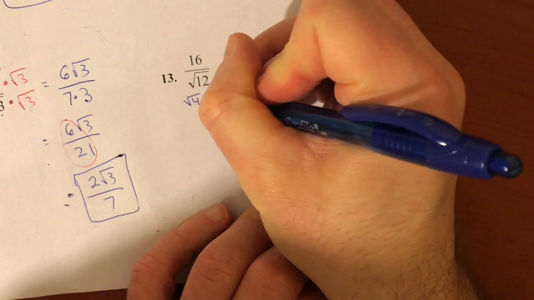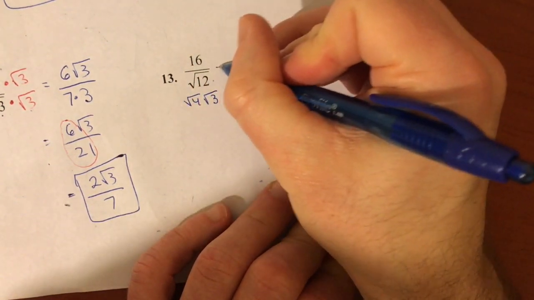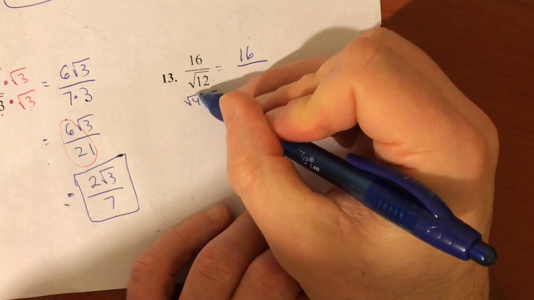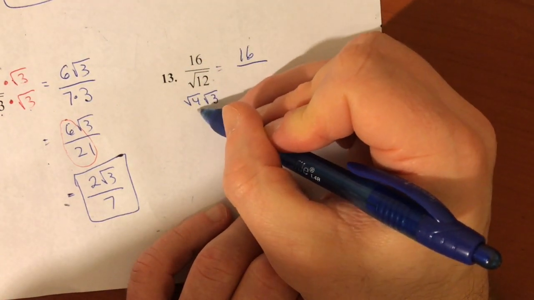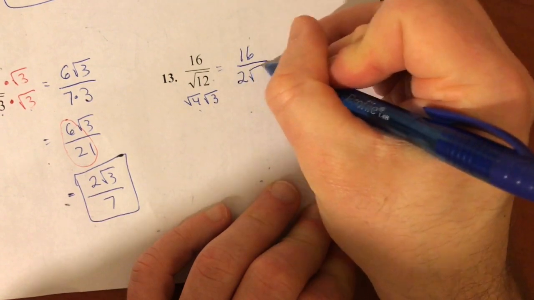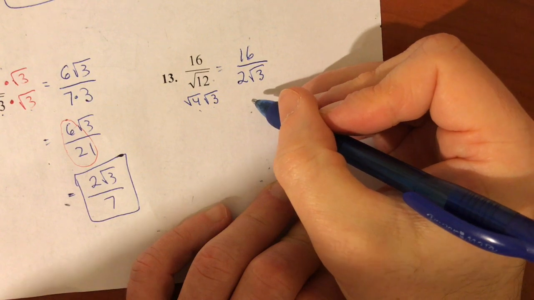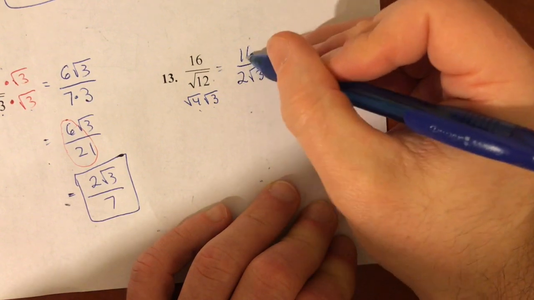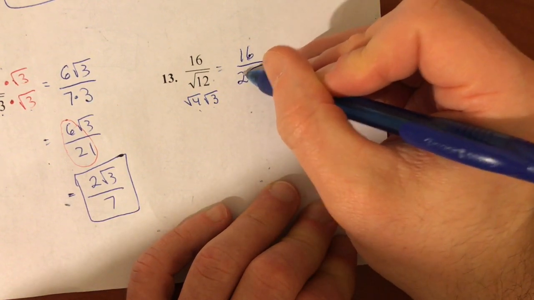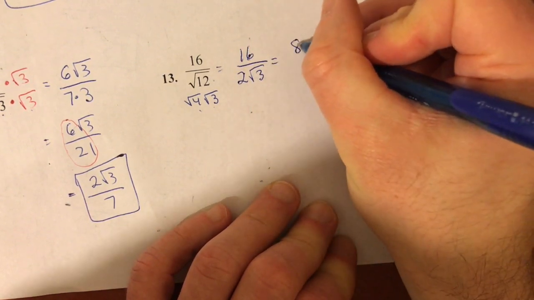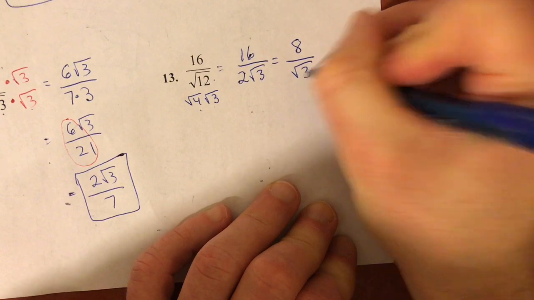If you want to reduce the radical first, this is still 16 in top, but root 12 breaks down to root 4 times root 3. The square root of 4 is 2, so you really have 2 root 3. That's the simplified version of root 12. And now you might even notice, hey, I could divide 16 by 2 because that's now on the outside. 16 divided by 2 is 8 over root 3.